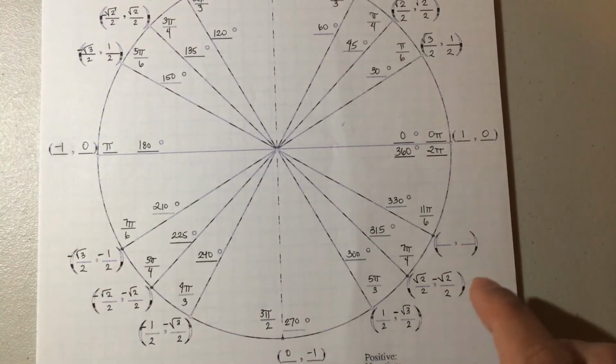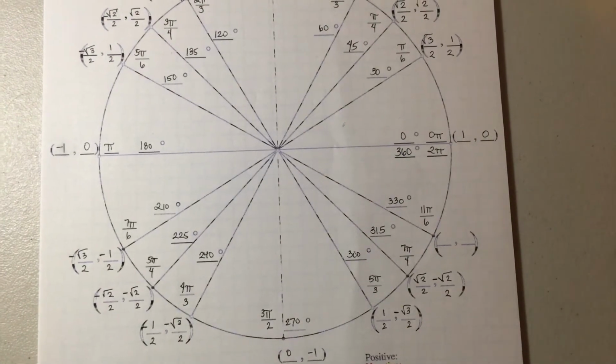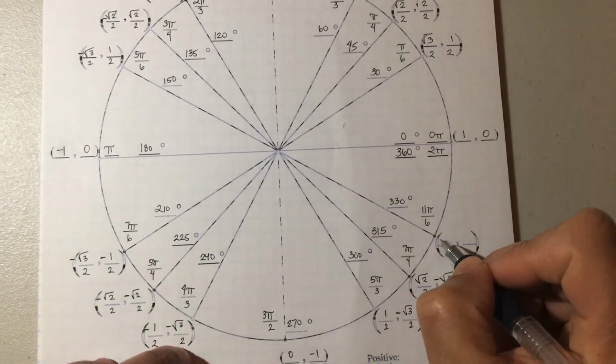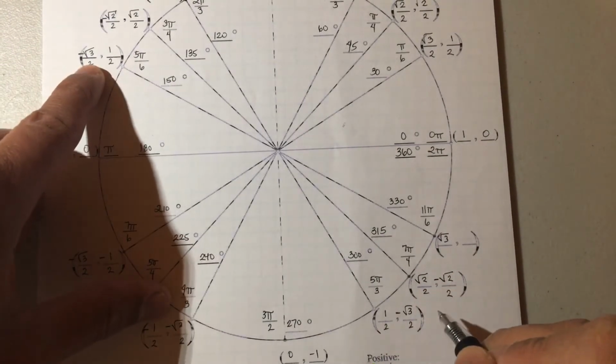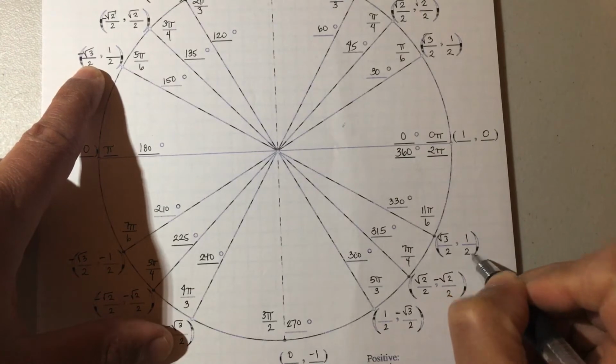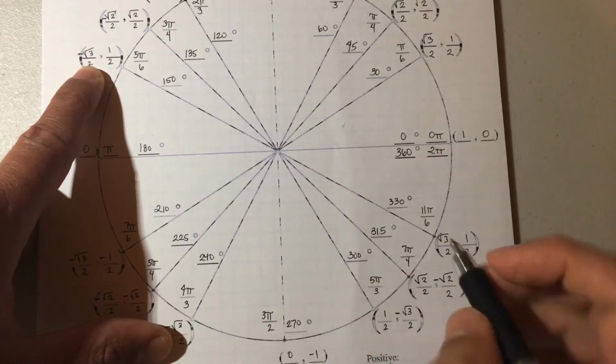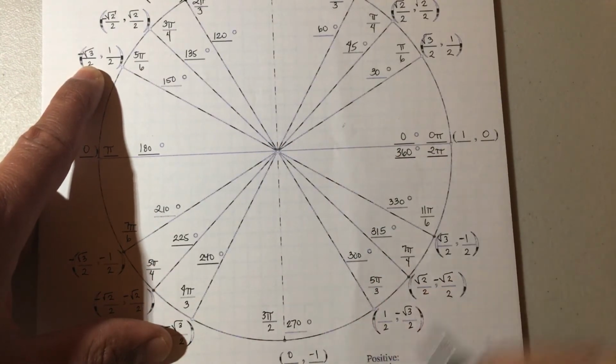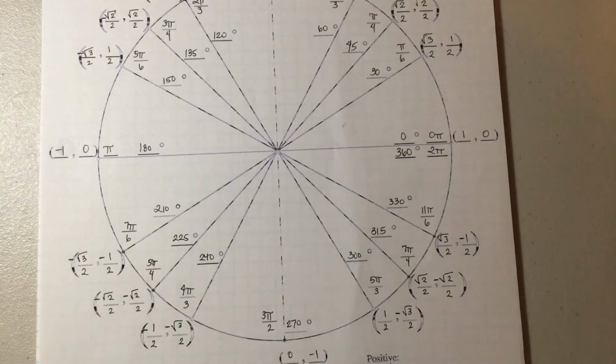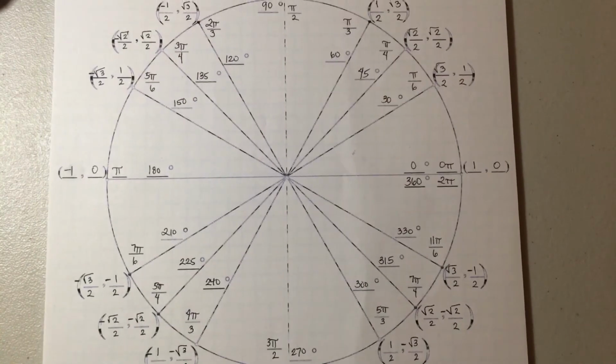And then the last one over here, same thing. We follow it here, radical 3 over 2, and then 1/2. Same thing, positive, and then negative. So positive here, and then negative there. And that's it. We filled in the whole unit circle. That's how you fill in the unit circle.